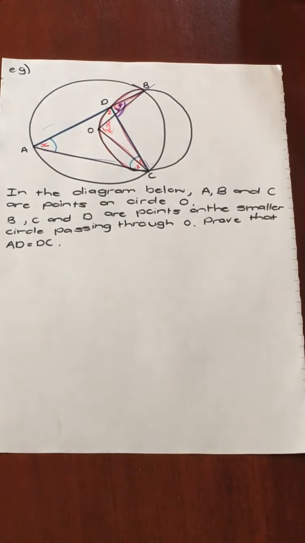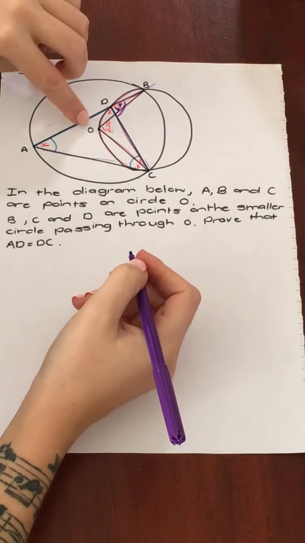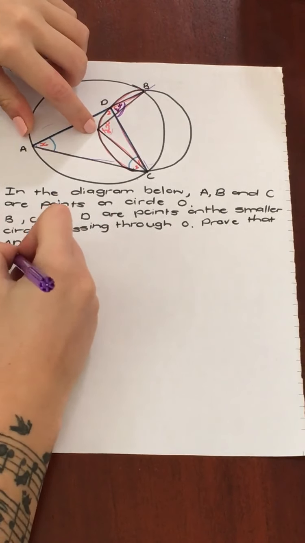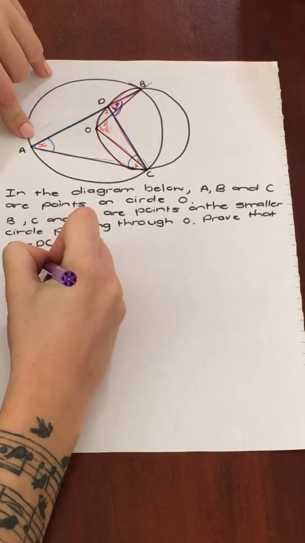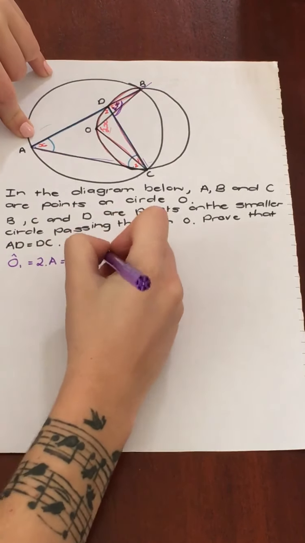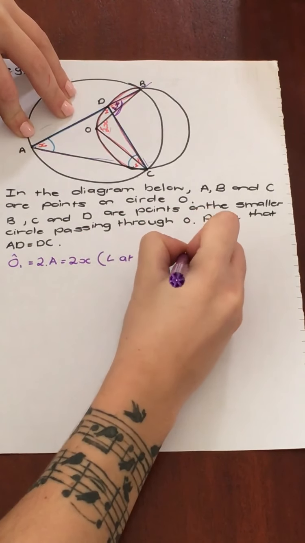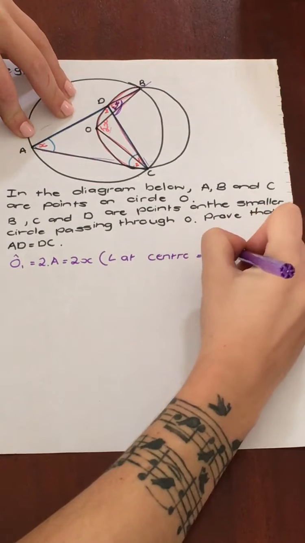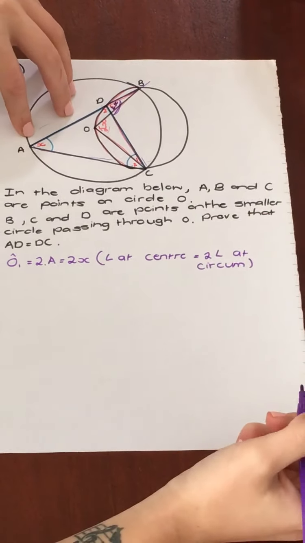Now that I've got a lot of information, I'm going to start writing it down and see what happens. The first thing I did was say angle O1 is equal to 2 times angle A, which equals 2x, because angle at center equals 2 angle at circumference. Are you with me?